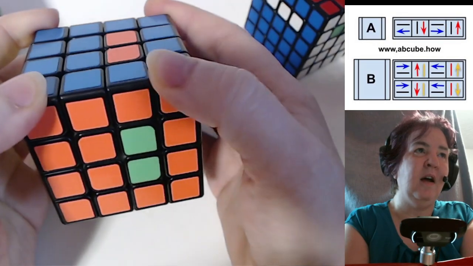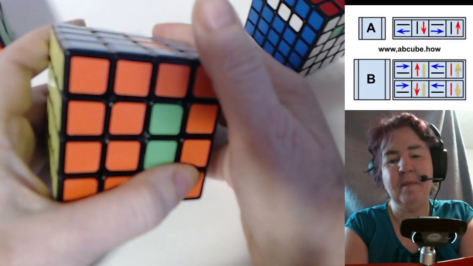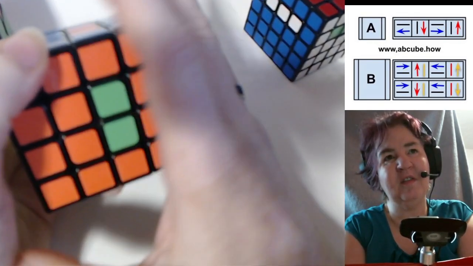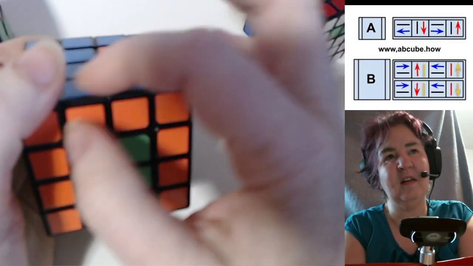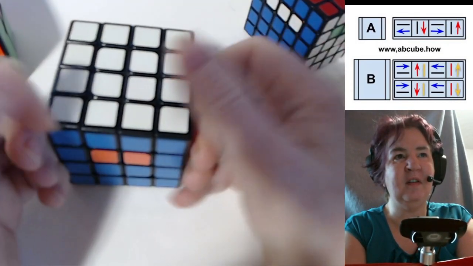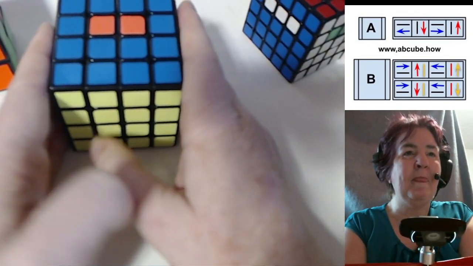And so you don't want to break apart the ones that are together. I don't pair up the edge pieces first, so the cube sorts itself out. The last edge pairing sorts itself out and puts itself together in the correct way rather than in the incorrect way.